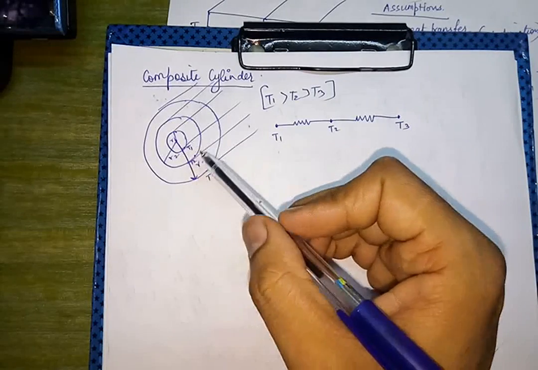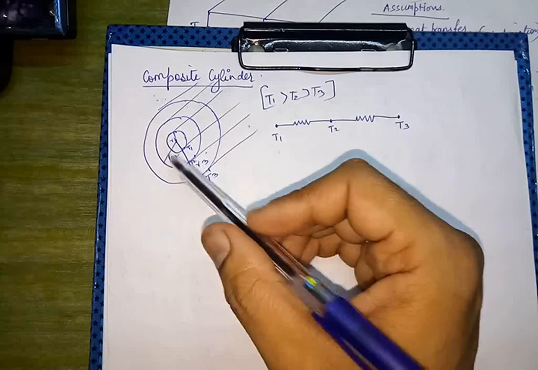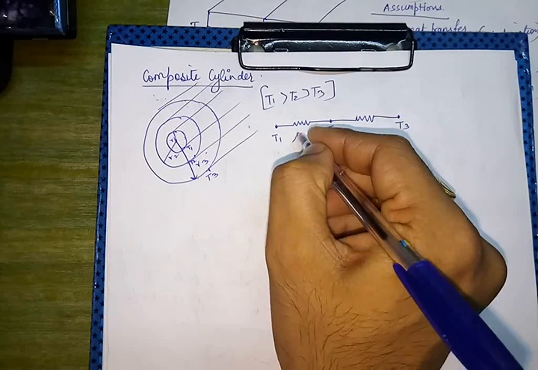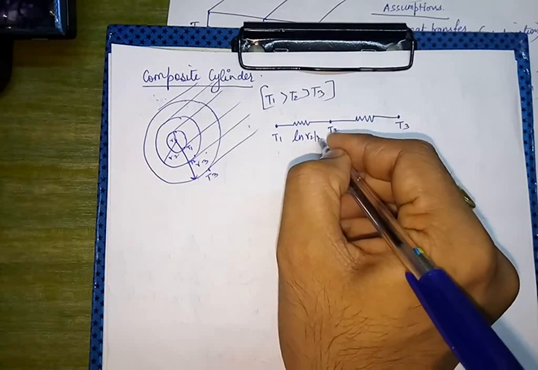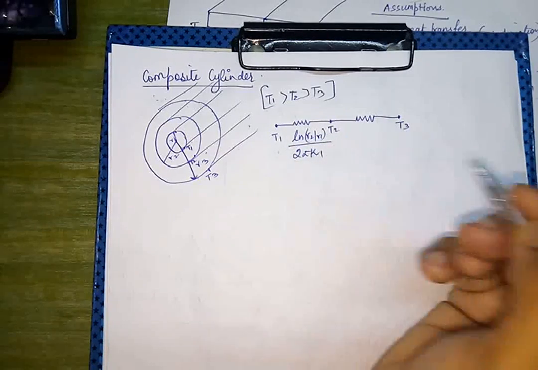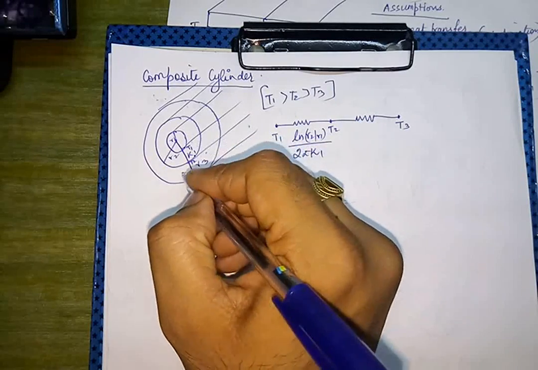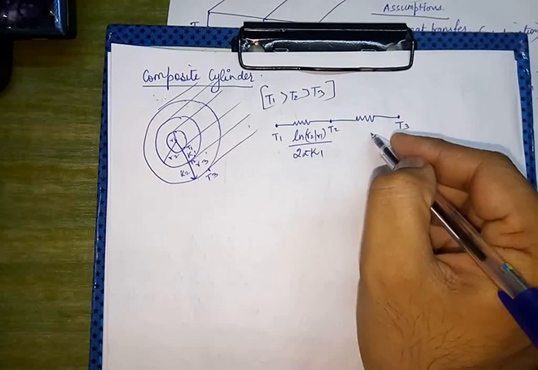Now while moving from T1 to T2, we counted two radii, that is r1 and r2. So resistance would be ln r2 over r1 whole upon 2 pi K1L. Say for this we have conductivity K1, and for this we have conductivity K2.